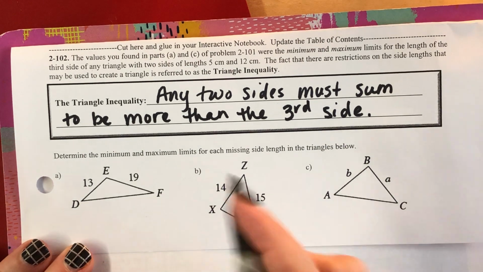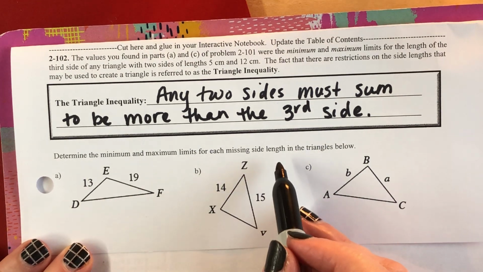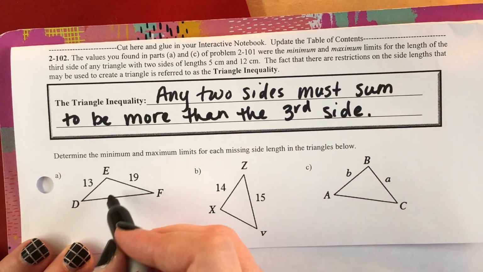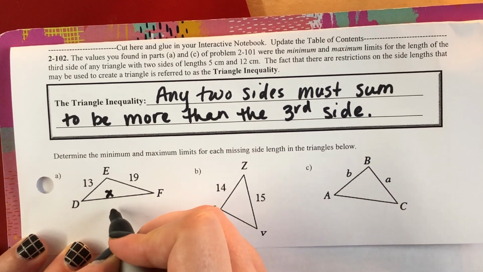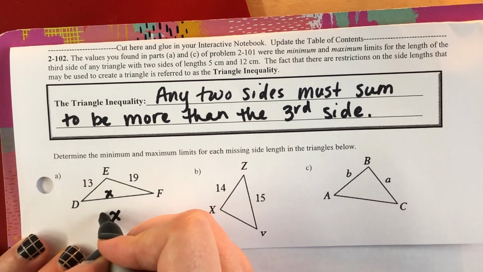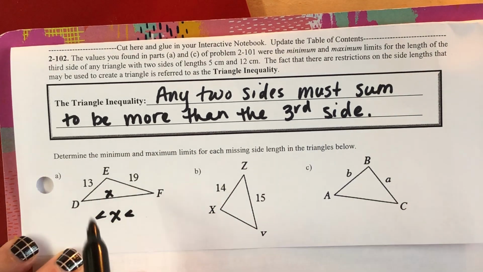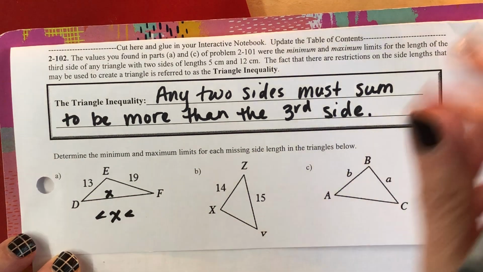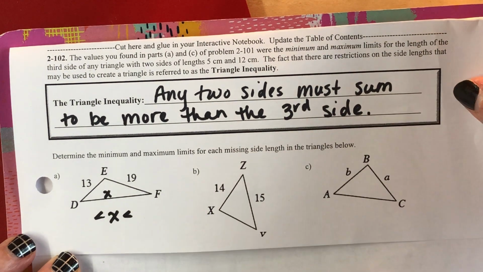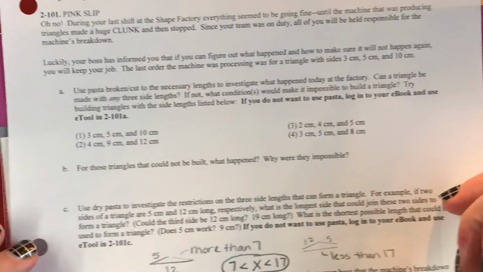Okay, so determine the minimum and maximum lengths for the missing side in the triangles below. So let's call this X. So if I have an inequality, we know that X is gonna have to be more than, well, let's flip back here and see if we can find a pattern.